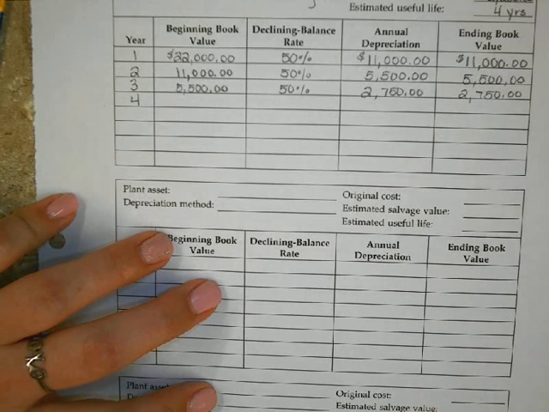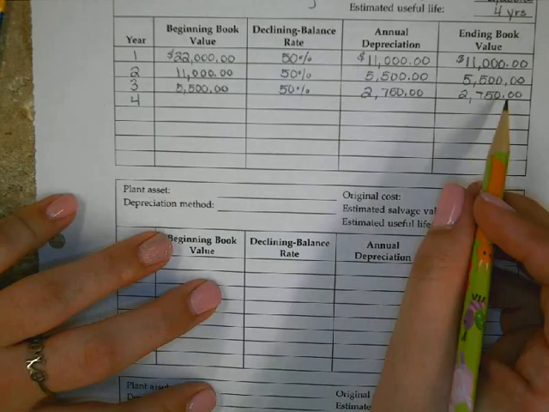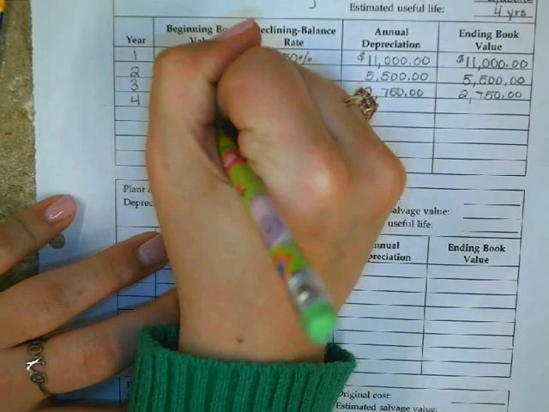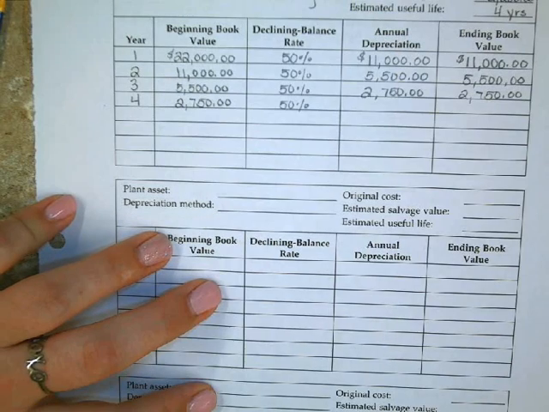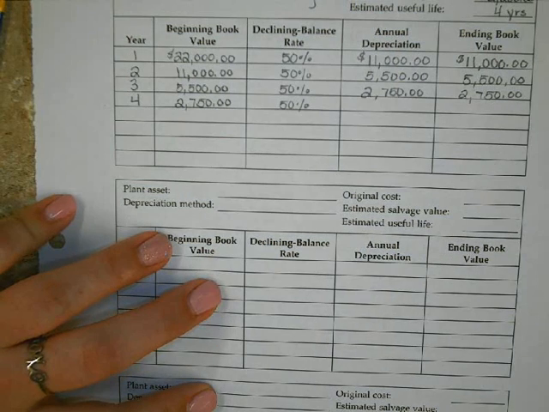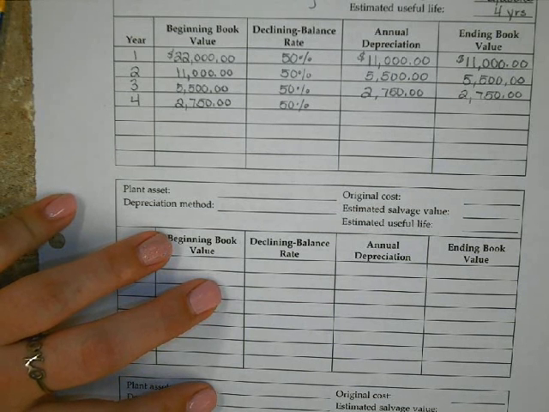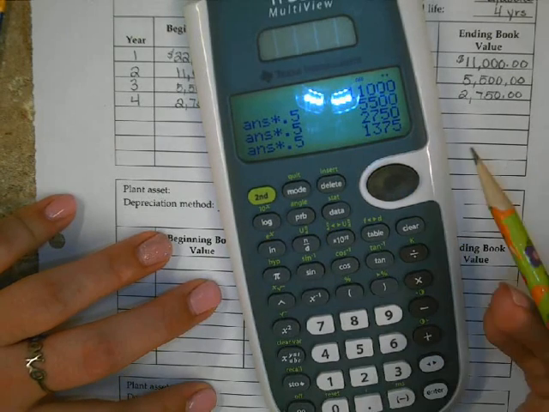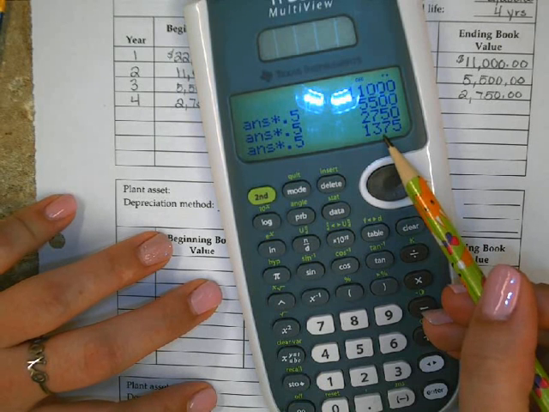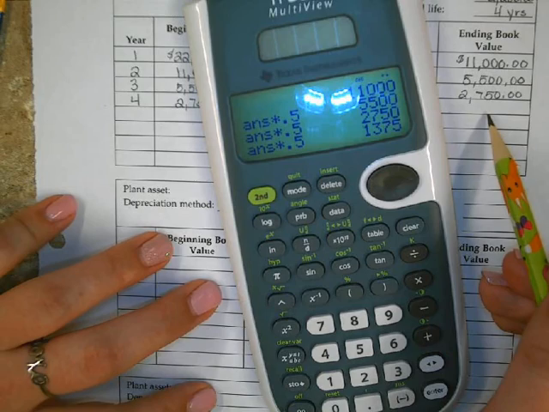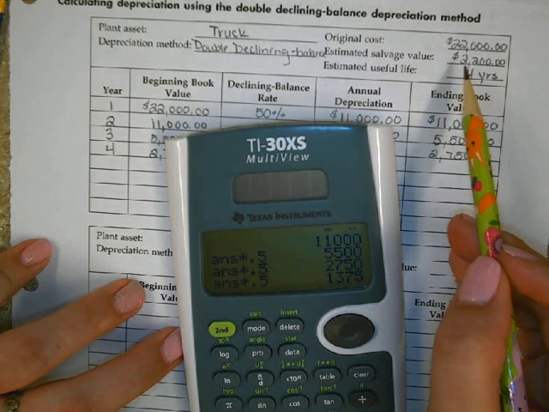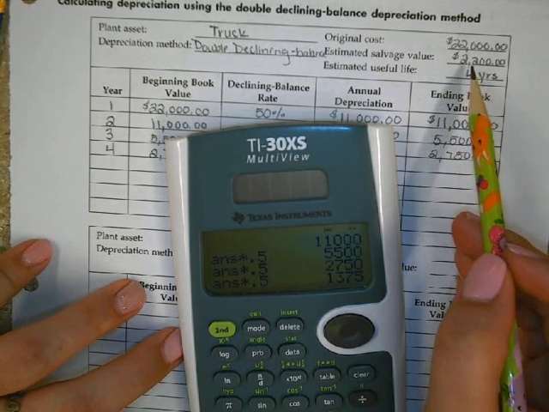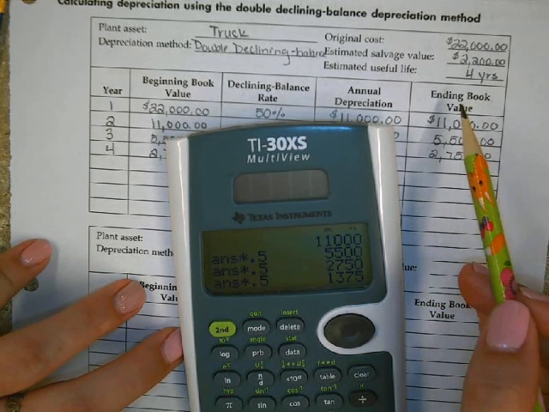For year number 4, our beginning book value is what we ended with year number 3, $2,750. Our declining balance rate is 50%. Now, when I find out my annual depreciation for that year, I'm going to see that it is $1,375. And so if I depreciate $1,375, that means that my ending book value is also going to be $1,375. What is the estimated salvage value of our truck? It is $2,200. So that means that we're going to assume that it's not going to drop under that $2,200 after year 4 or during year 4.